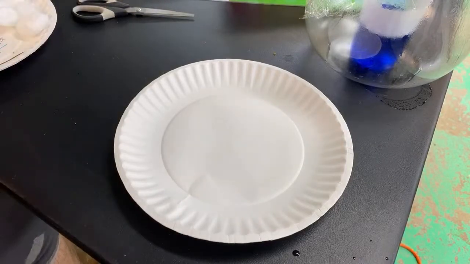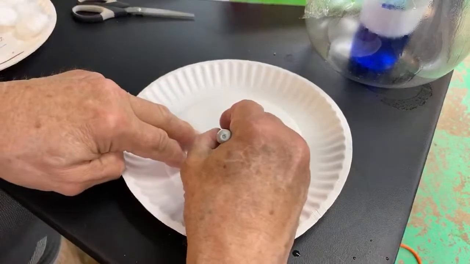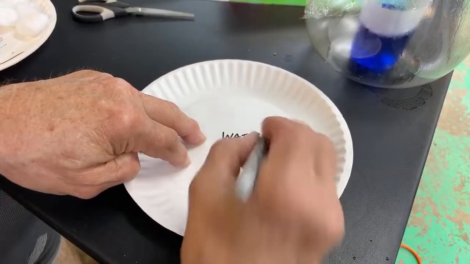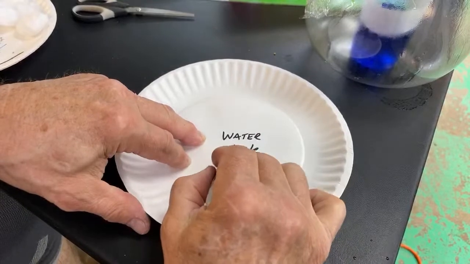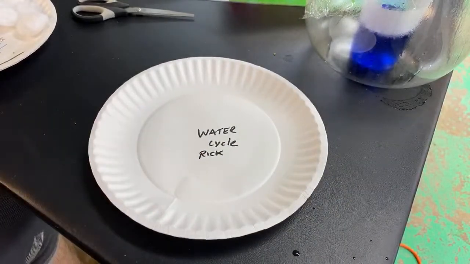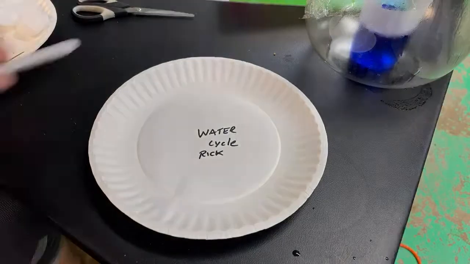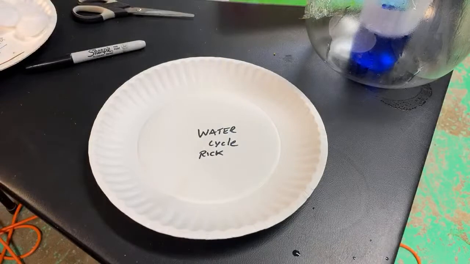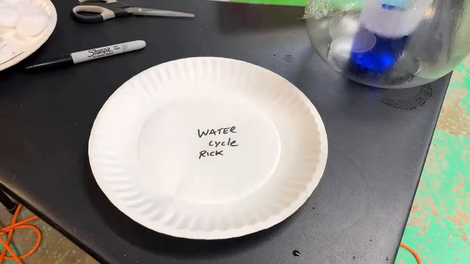So in the middle I'm going to write water cycle. And put my name on there. Paper plate. If you don't have a paper plate, you can just use any piece of paper will do. Now the most important thing, besides the water cycle, is we also need the sun.